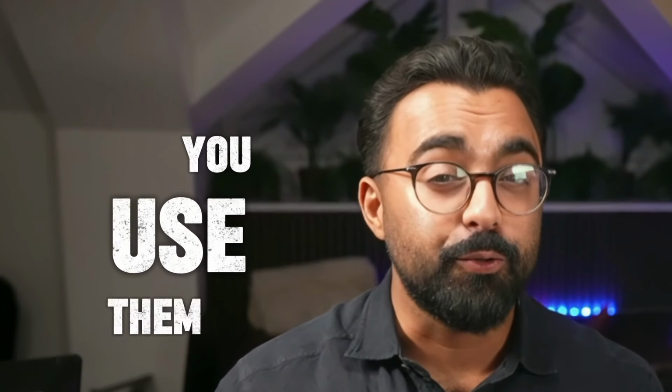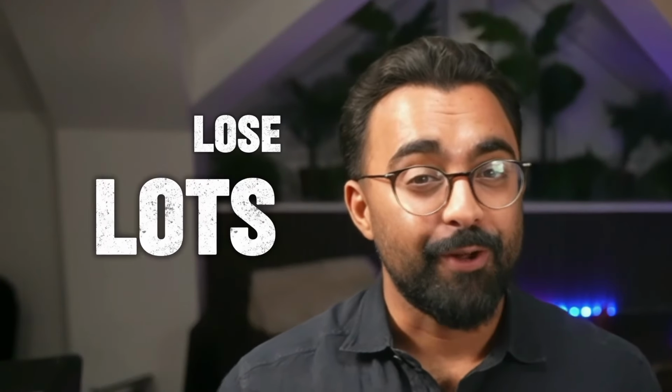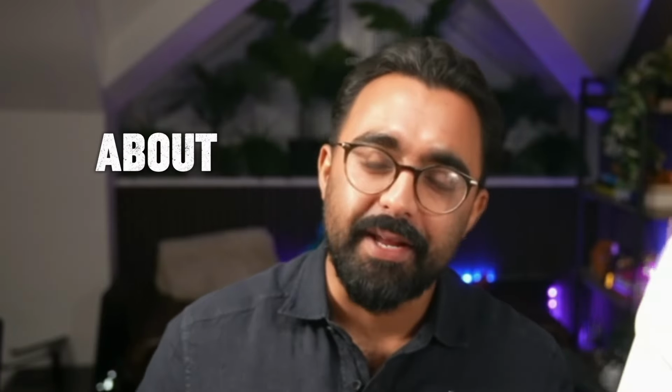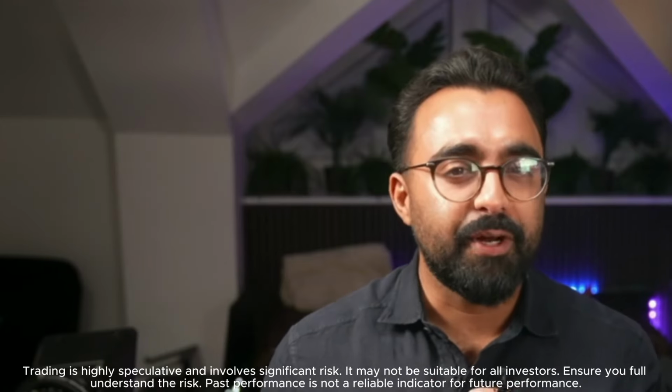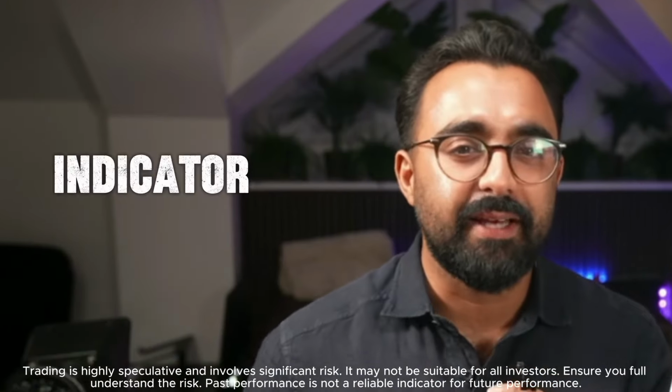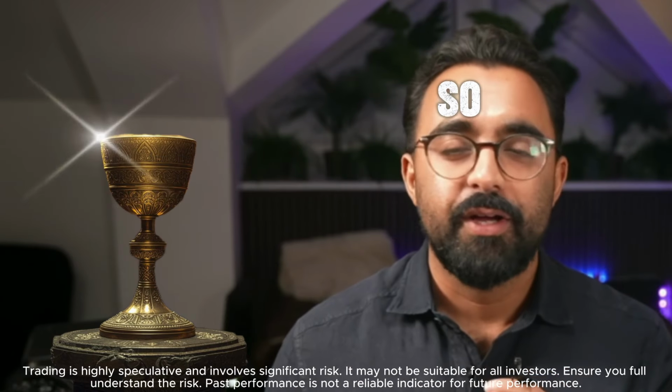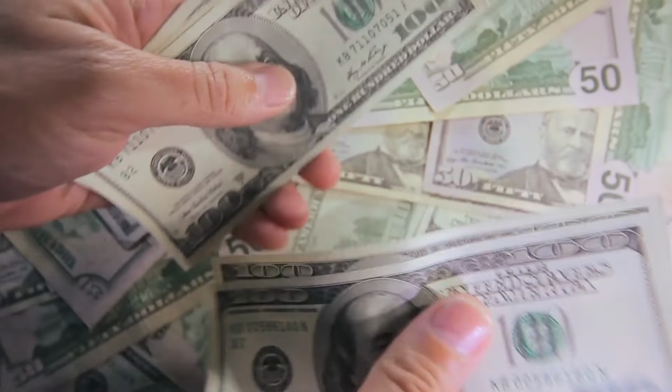If you use them correctly, they could be the best thing in the world. And if you use them incorrectly, you can lose lots of money. Now, what am I talking about? Technical indicators. The first question every trader always asks is, what's the best indicator and which one is the holy grail so it makes me lots of money?